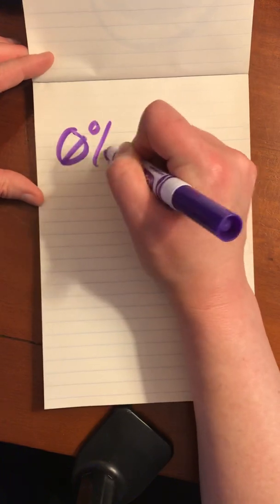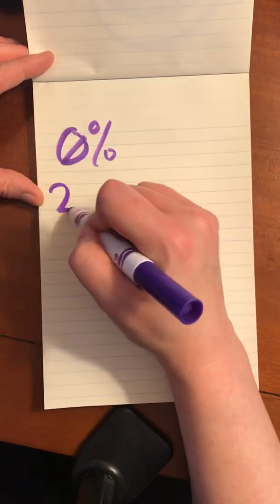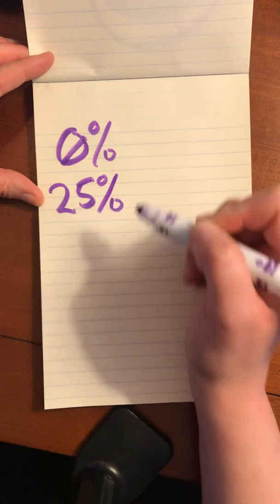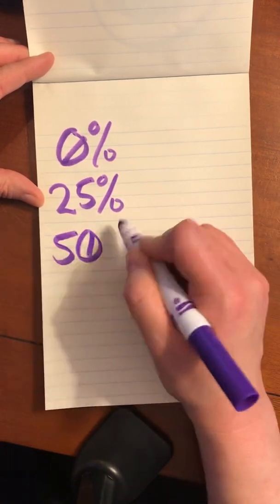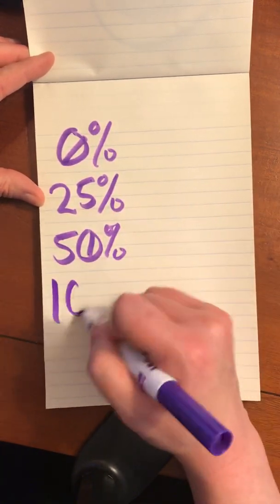Then on your page, you're also going to go through your shapes. So I want you to write the percent illuminations. We're going to have 0%, 25%, 50%, and 100.